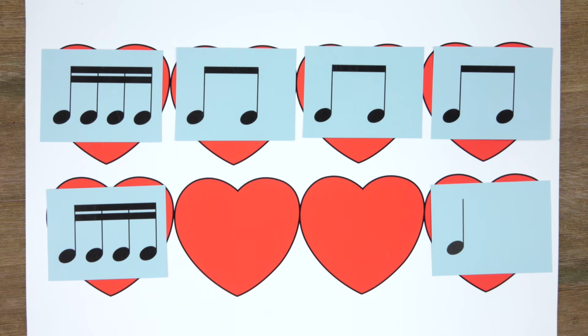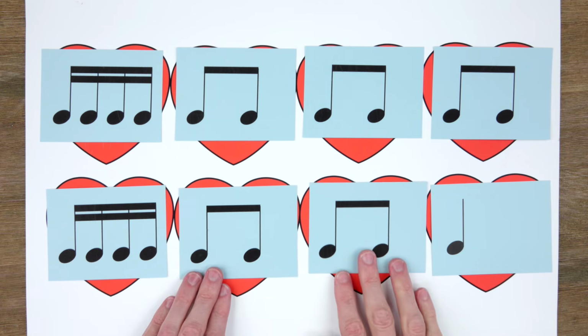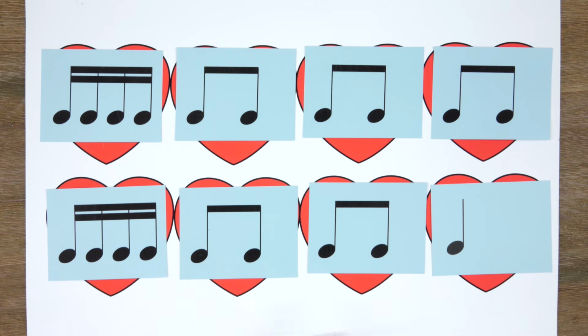If you said here, you're correct. And in these other 2 beats, we had more 8th notes. So let's try to say the rhythm words for this second row. Go. Tiki, tiki, ti, ti, ti, ti, ta.